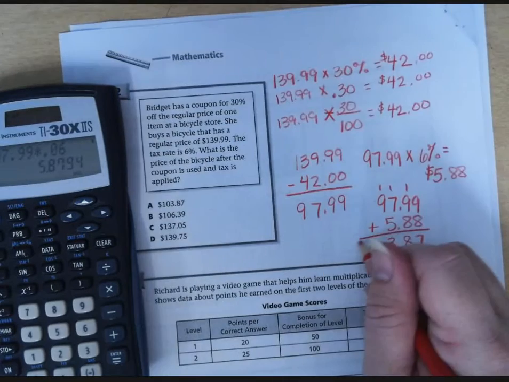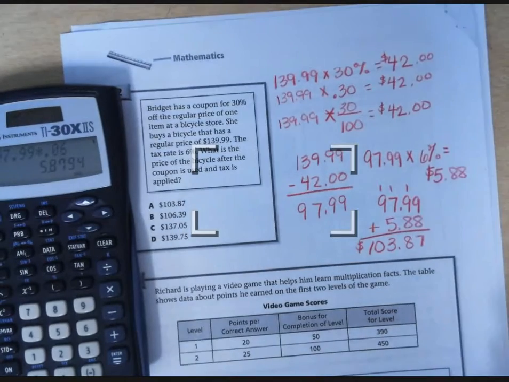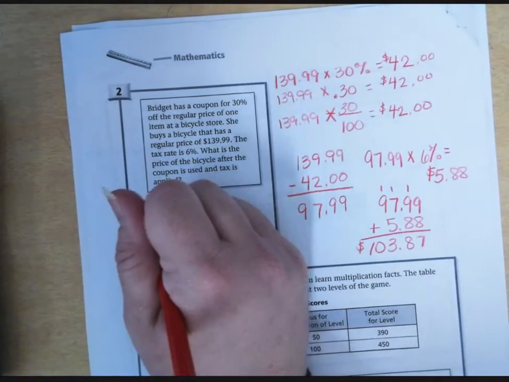So we get a total of $103.87. That is answer A.